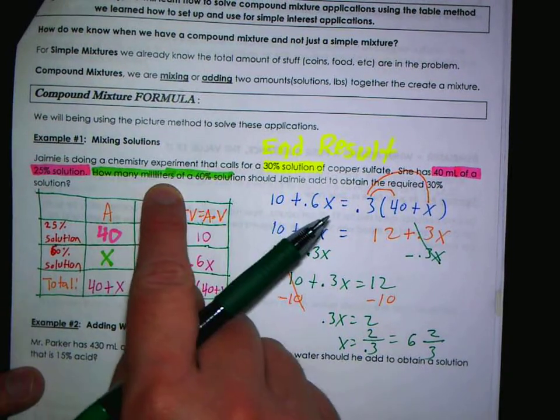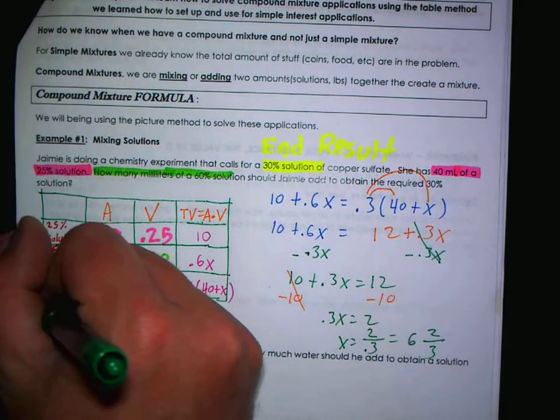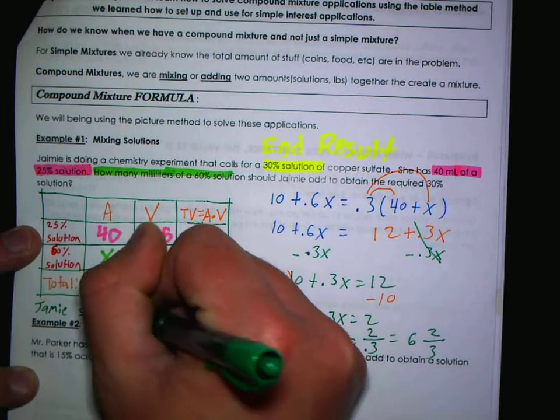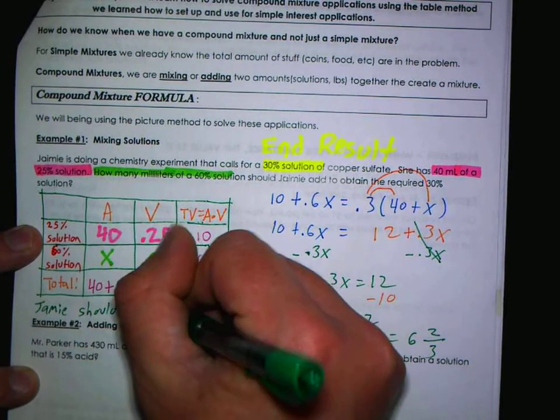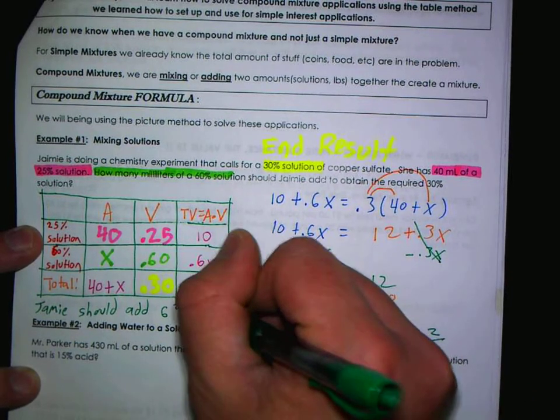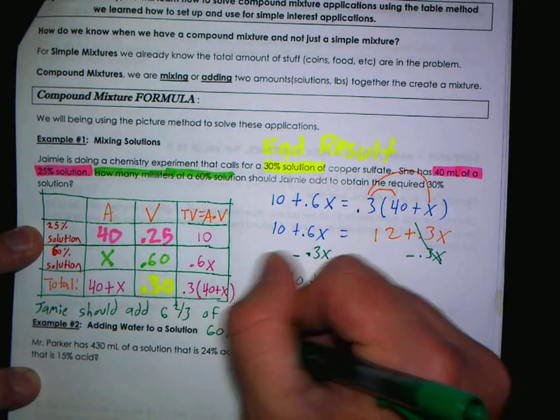6. How many milliliters of a 60% solution should Jamie add? Jamie should add 6 2/3 of the 60% solution.